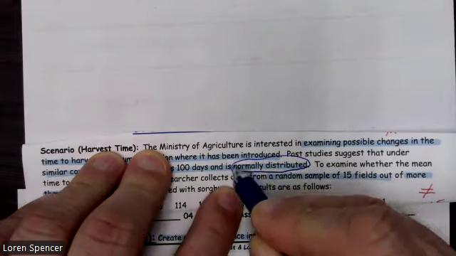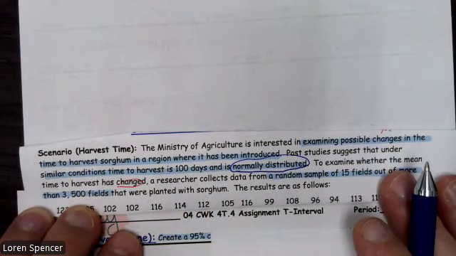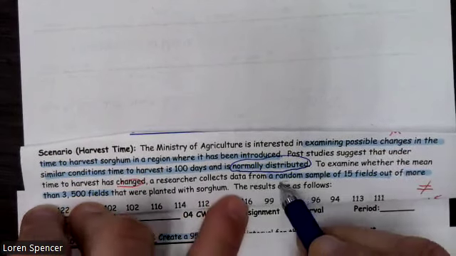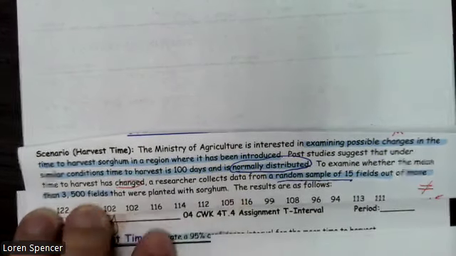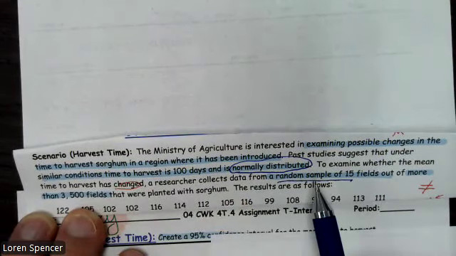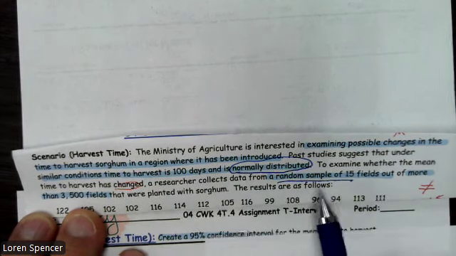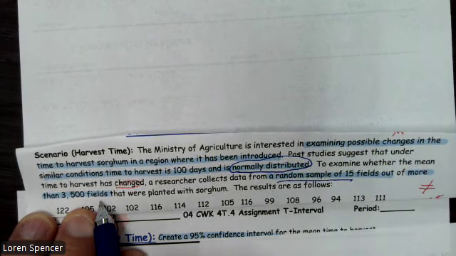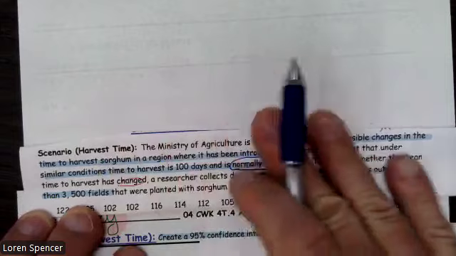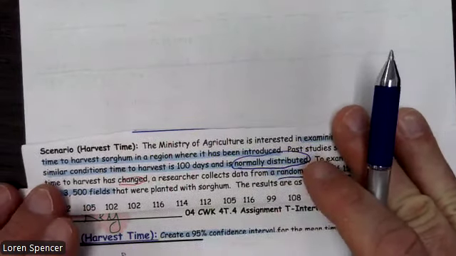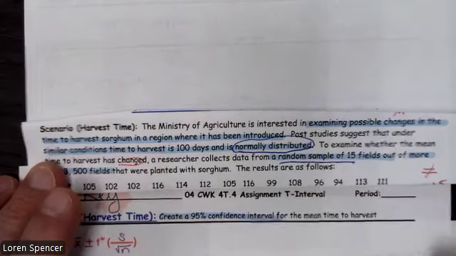Normally distributed. To examine whether the mean time to harvest has changed, the researcher collects data from a random sample of 15, so we know our sample size is 15. And they have more than 3,500 fields, so we have a big population that were planted with sorghum. The results are as follows. Create a 95% confidence interval for the mean time to harvest.